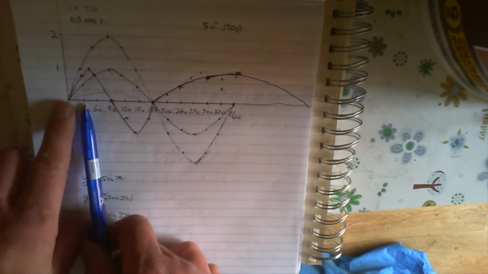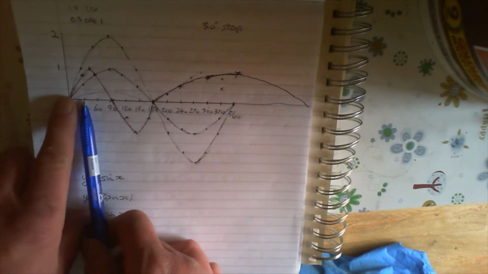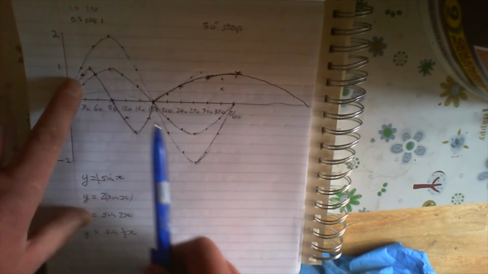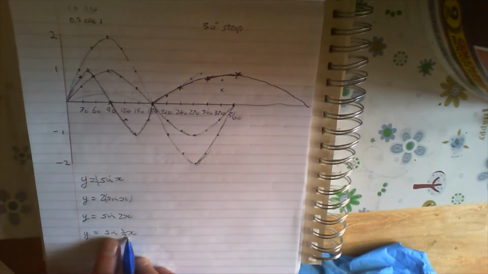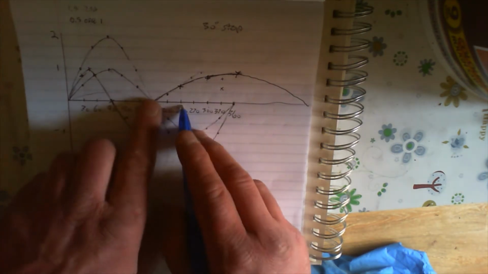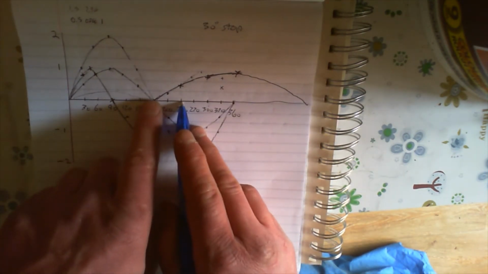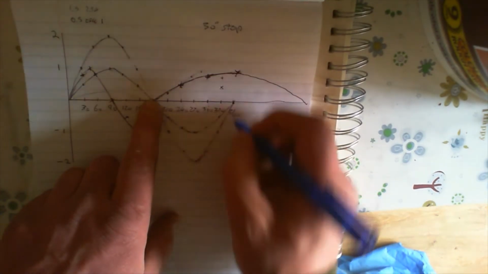So whereas here it was 30 degrees to get to halfway, see that? But in this situation where it halves the value, it's going to take you 60 degrees to get to this value, and that's that there.